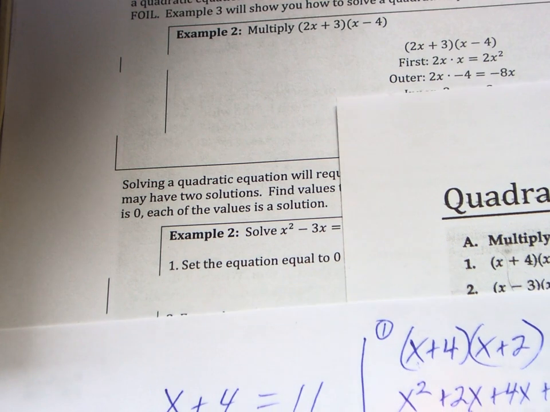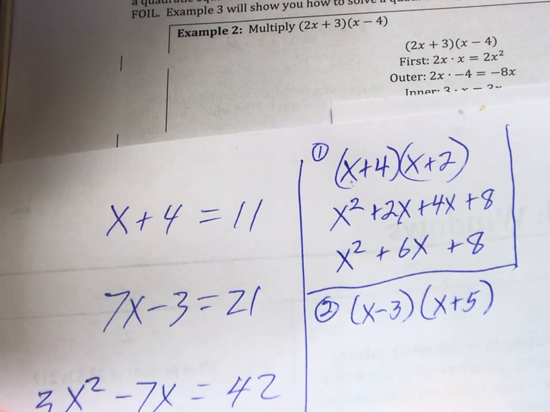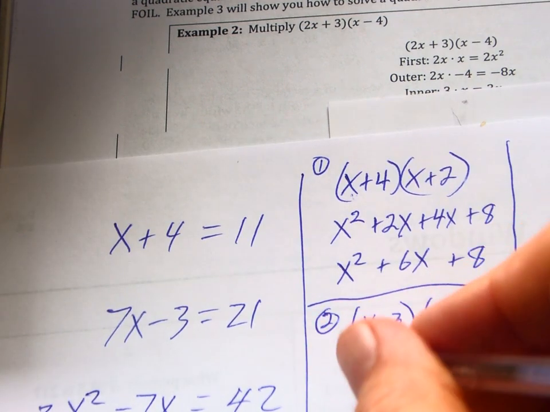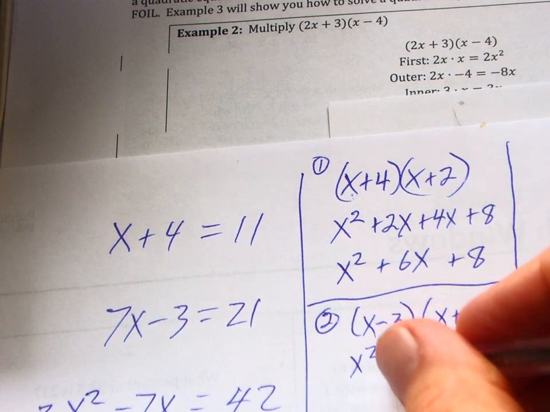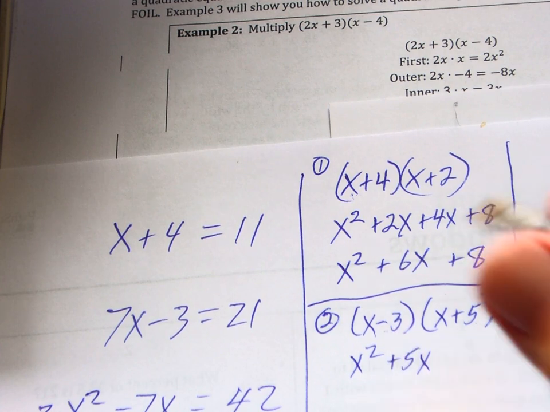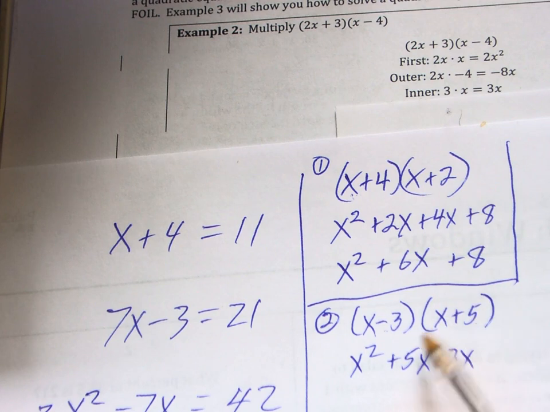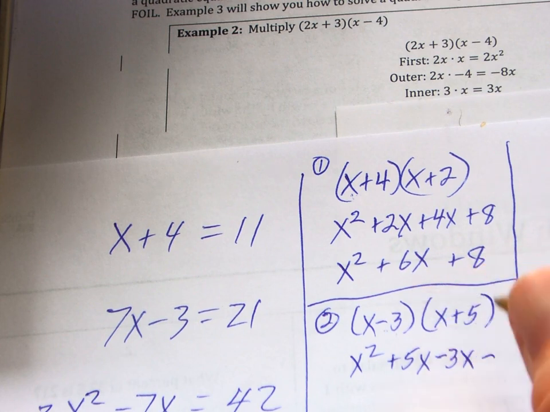Well, I start with the x. I don't know if you can see. Here we go. I'm going to start with the x term. x times x, x squared. x times 5, plus 5x. Now this is minus 3 times x is minus 3x. And last you have minus 3 times positive 5. A negative times a positive is a negative. And 3 times 5 is 15.